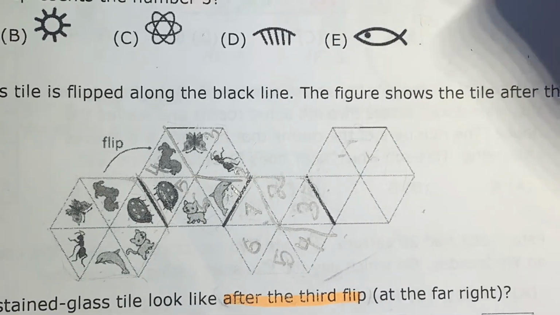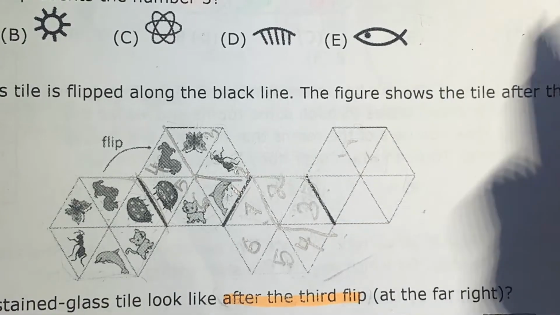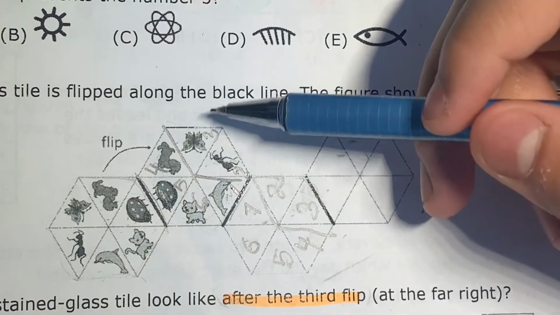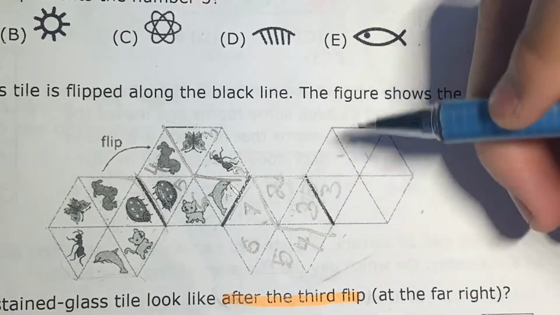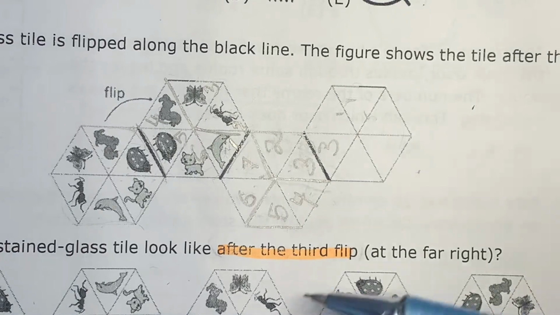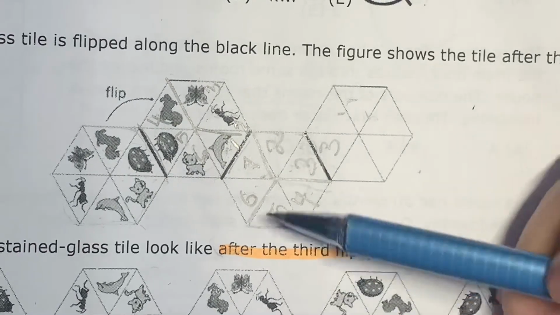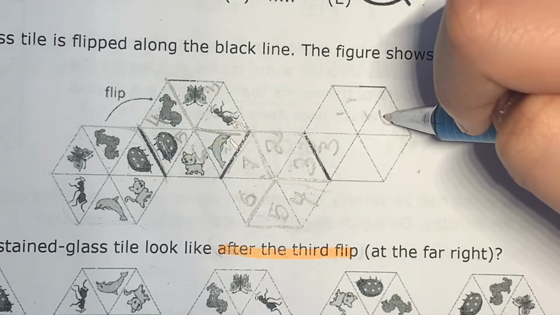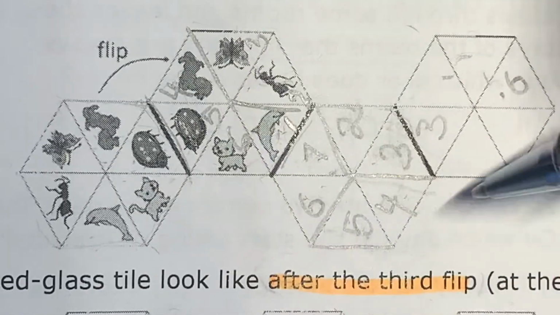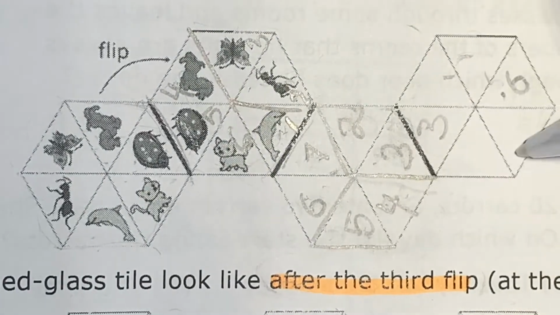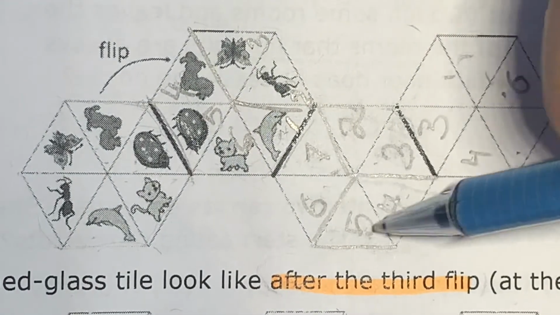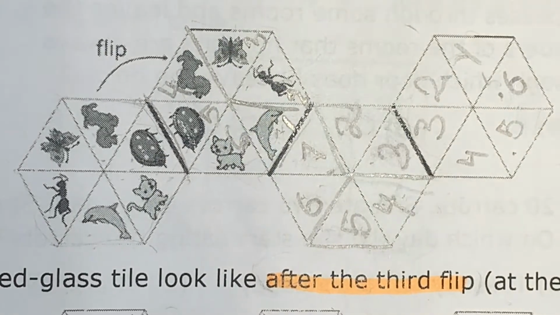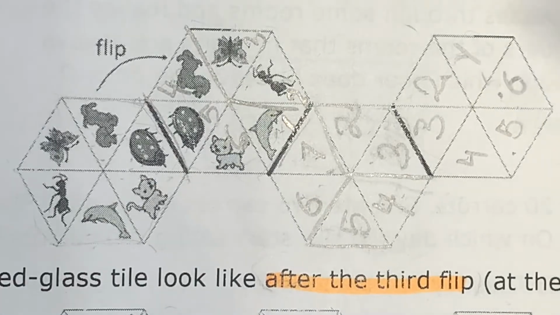So now let's start with after the third flip. Number 3 is the butterfly, so the butterfly is going to come here. Number 6 is on top of number 3, and number 6 is the cat, so the cat is going to come here. There you go. Number 4 is here. If you close this diamond to this diamond, number 4 is going to come here, the 5 is going to come here, the 2 is going to come here, and the 1 is going to come here. So the 1 is the dolphin, so I'm going to write it here.